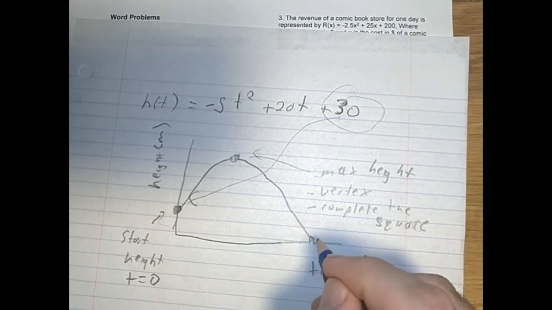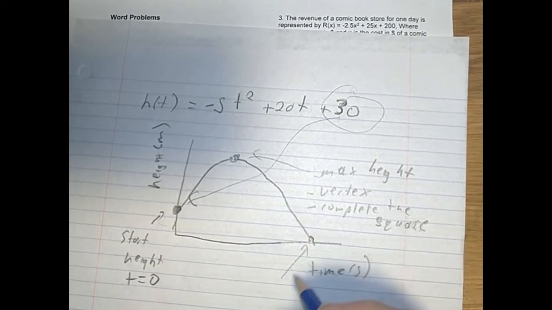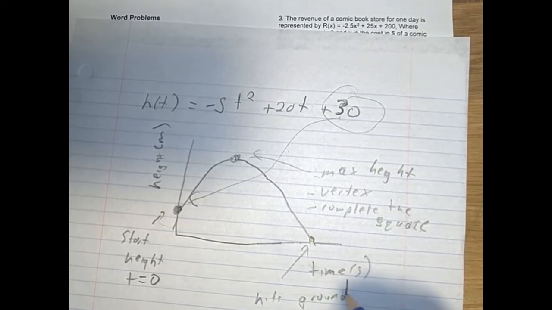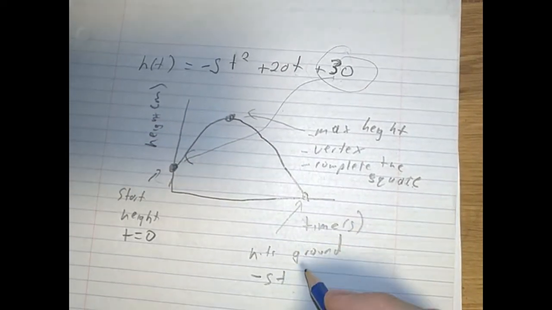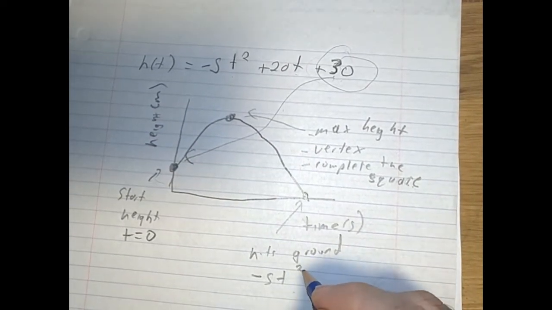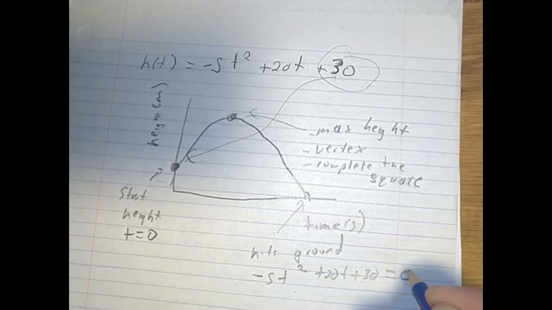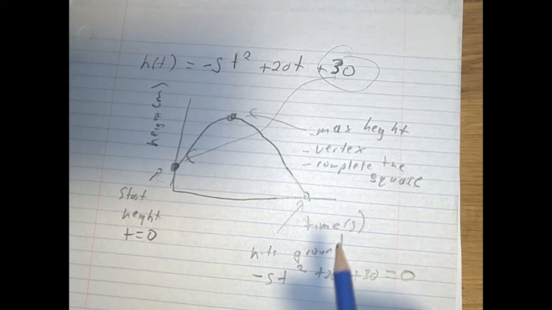Here's where it hits the ground. This is the time it takes to hit the ground. Basically, for this one, you make the whole equation minus 5t squared plus 20t plus 30 equal to 0. And then you use the quadratic formula.